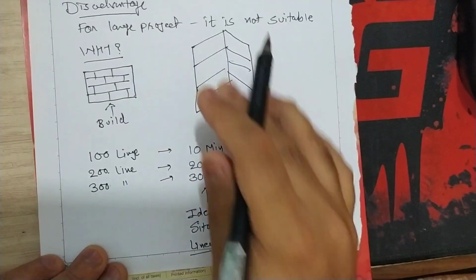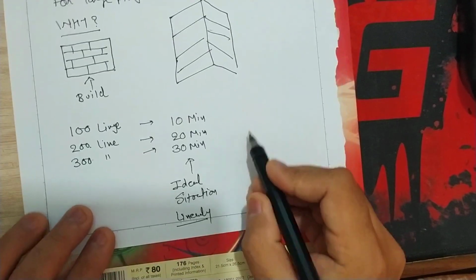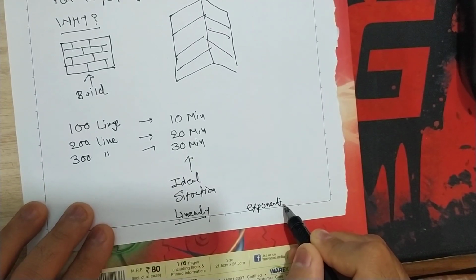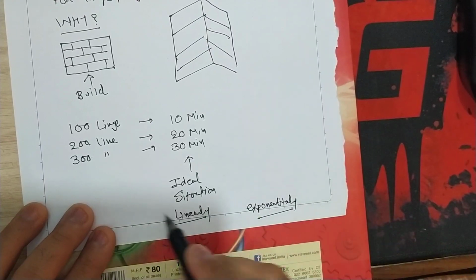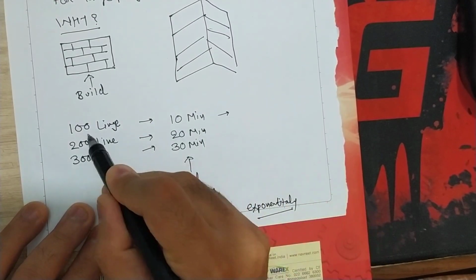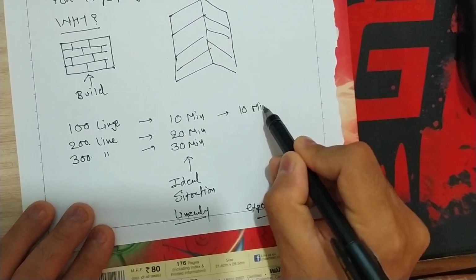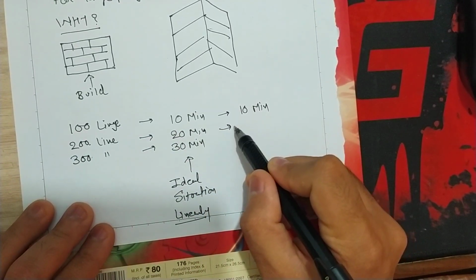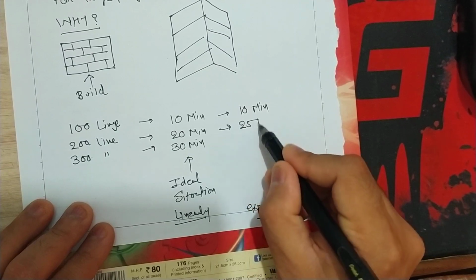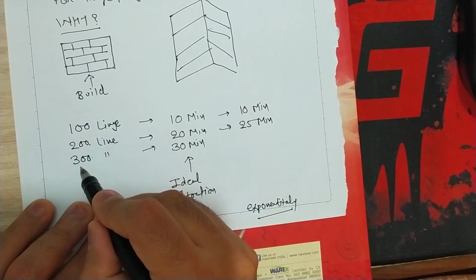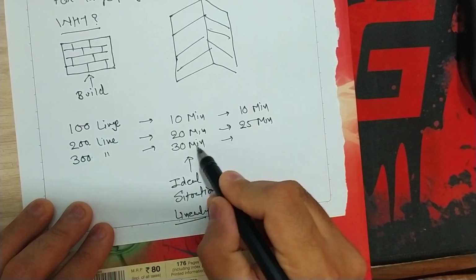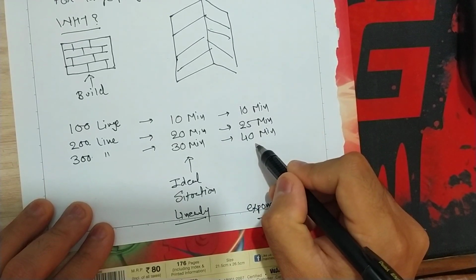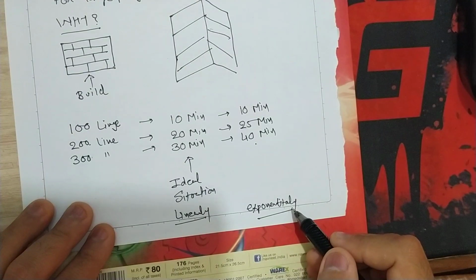But it is not possible with this style. What will happen is, my time will grow exponentially. What exponentially means is, for example, for 100 lines I am taking 10 minutes, but if I double the program size, instead of 20 minutes it will take me more than 20 minutes, for example 25 minutes. And if I increase the program size to 300, instead of 30 minutes it will take me, for example, 40 minutes. So it is not growing linearly, it is growing exponentially.